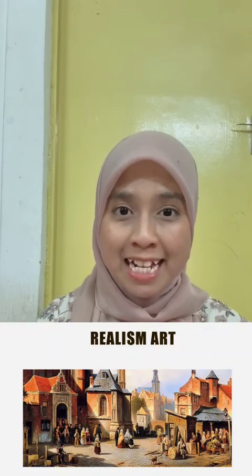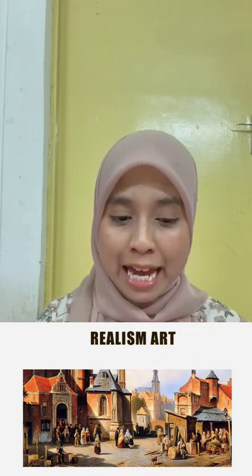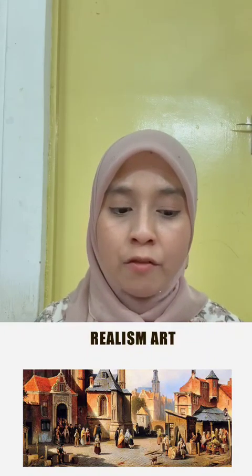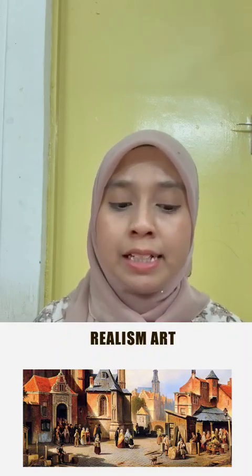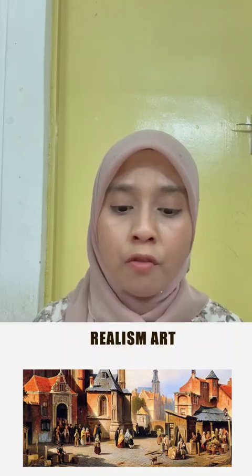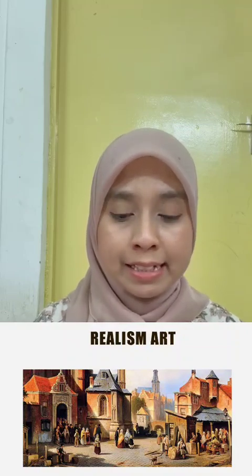First, realism. Realism aims to depict subjects as they appear in real life. This requires a keen eye for detail and a strong understanding of light and shadow. Realism rejects imaginative idealization in favor of a close observation of outward appearances.